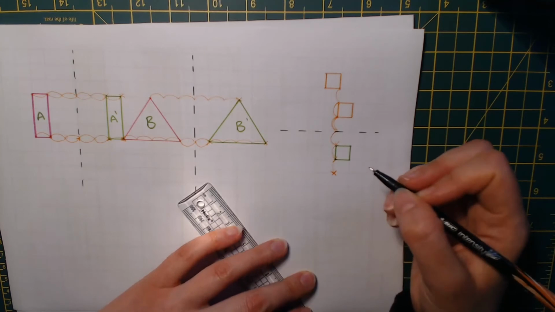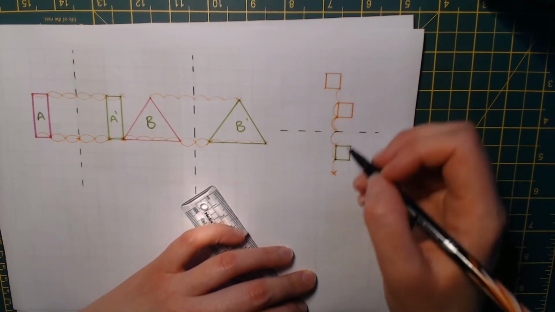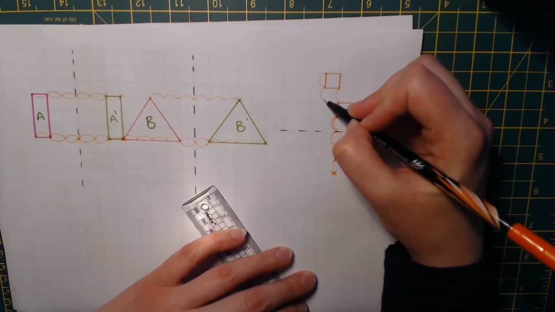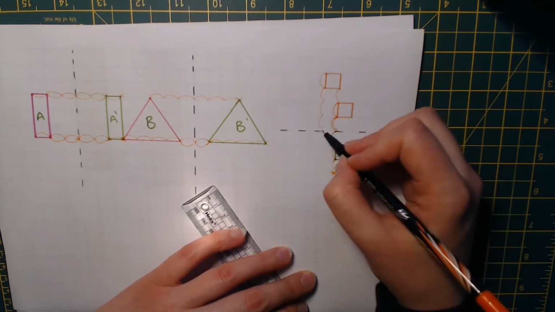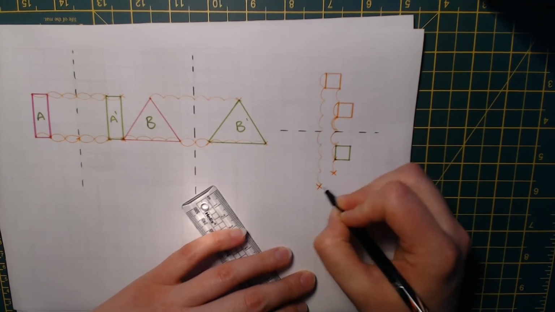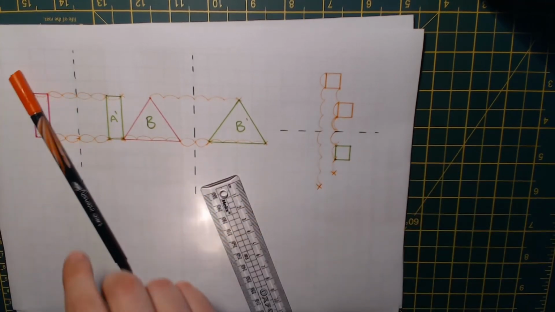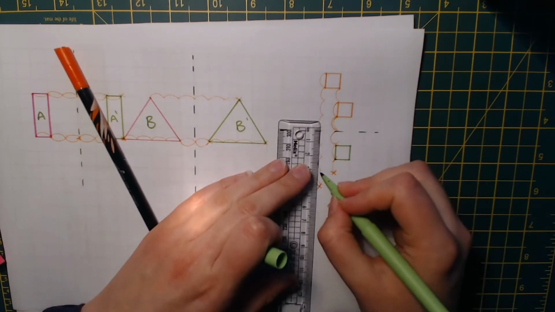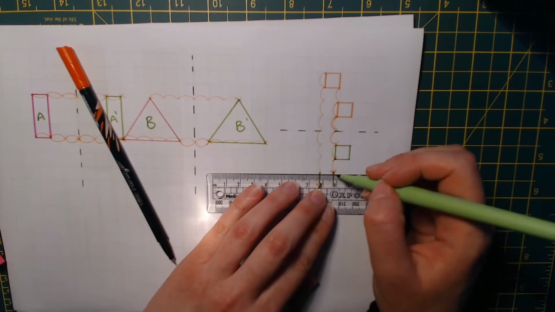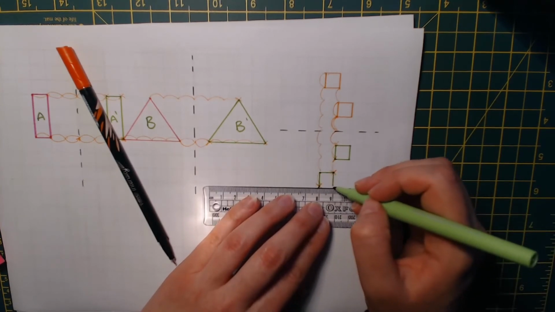So I can't even see where this is going to land. I need to do another one. I might even do the opposite diagonal. 1, 2, 3, 4, 1, 2, 3, 4. So I know that they're the diagonals of my square, so it must go here. Okie dokie. Okay, so that's how we do those.